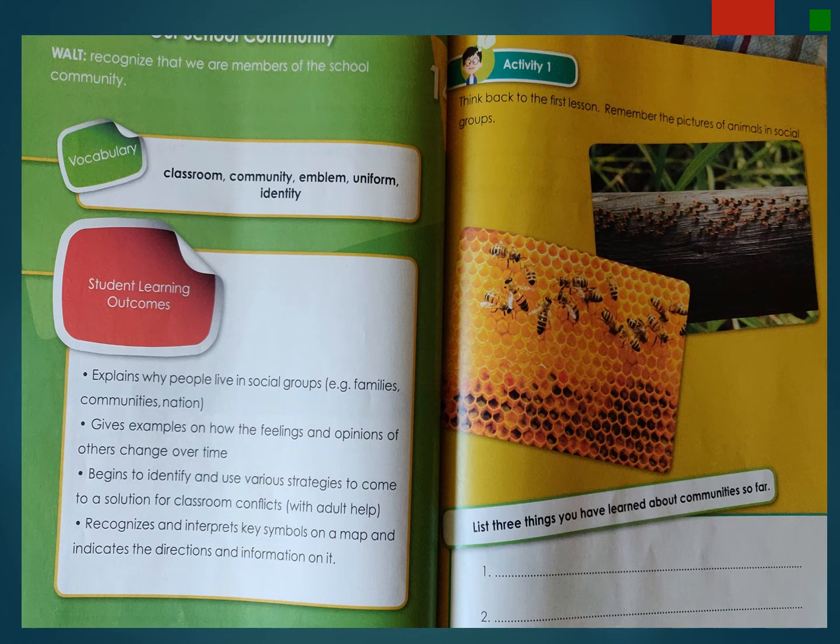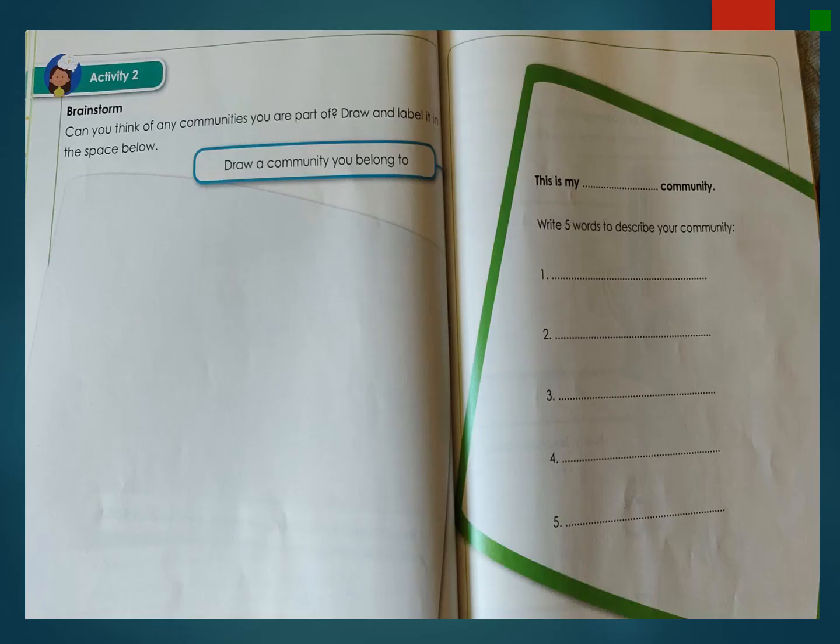List 3 things you have learned about communities so far. So what have we learned about communities? Read lesson 1 and find out what information you learned about communities in the lesson. And write 3 things in the space given here. Activity 2. Brainstorm. Can you think of any communities you are part of? Draw and label it in the space below.